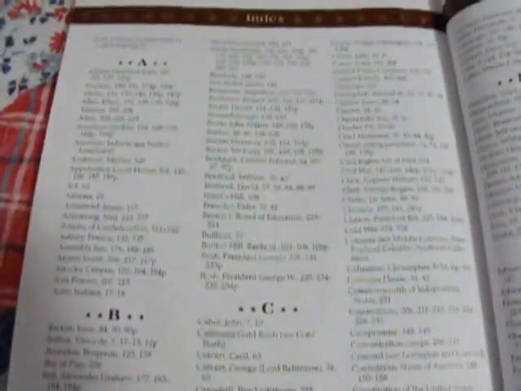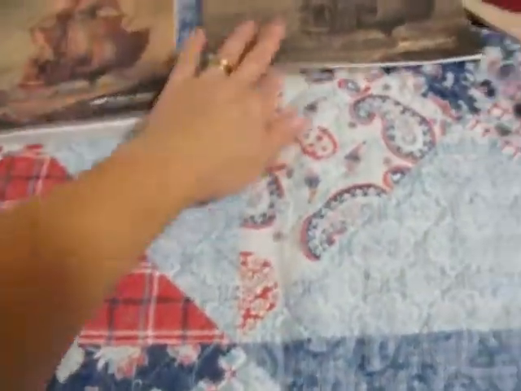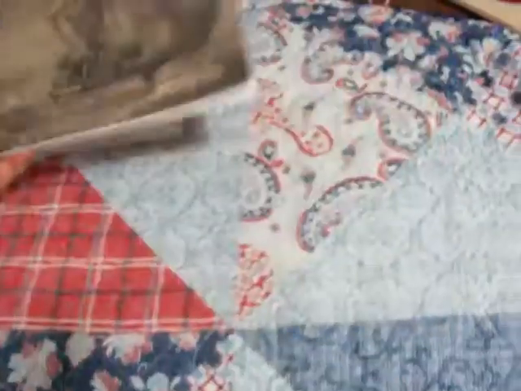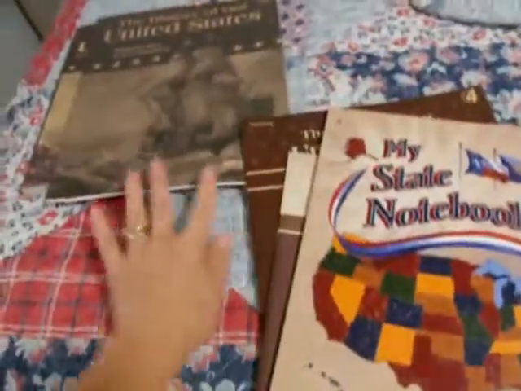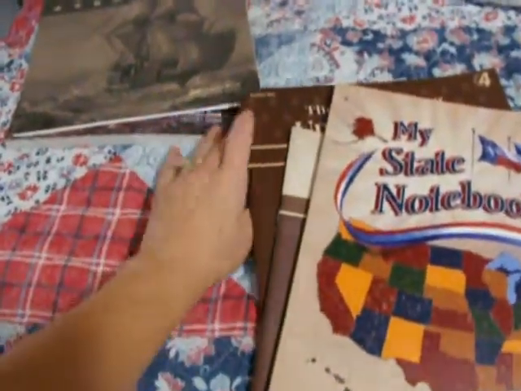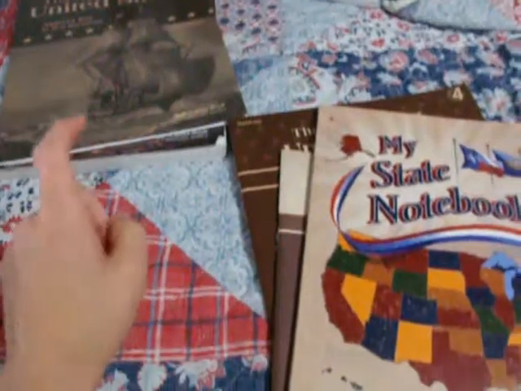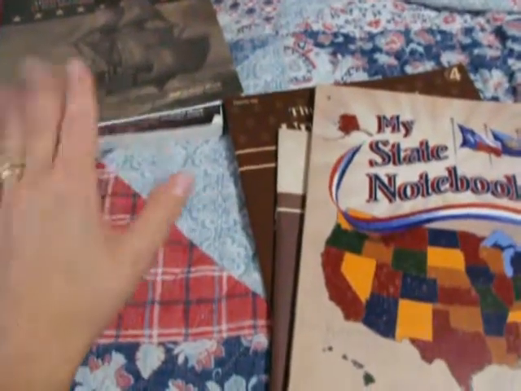And then here's the index where the child, if they're looking for certain information about a person or an event, can just look it up and find what page number it was on. Alright, and that is that book. And I've already showed you this one. It's just the answer key. And also, like I said, you can buy the test and quiz book and keys, but I didn't do that.